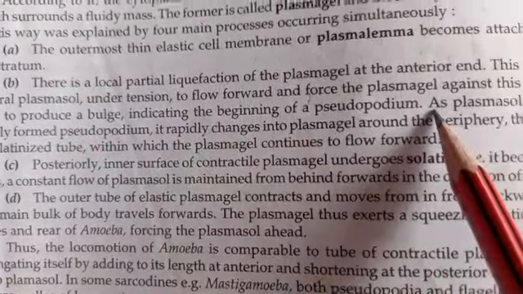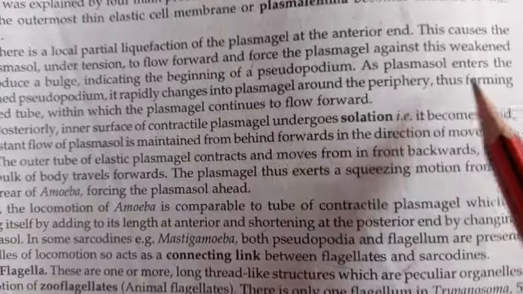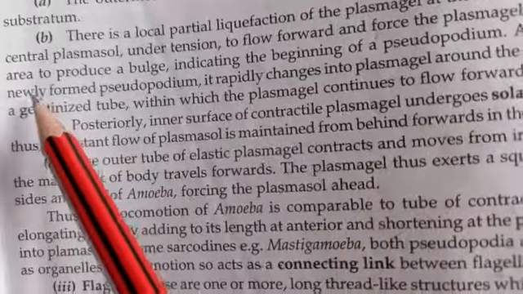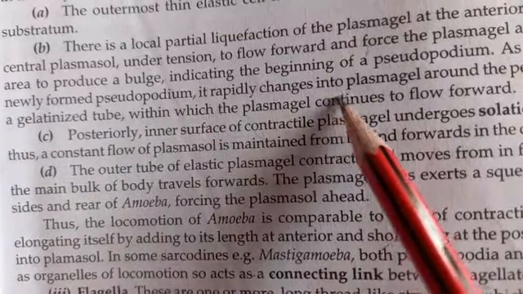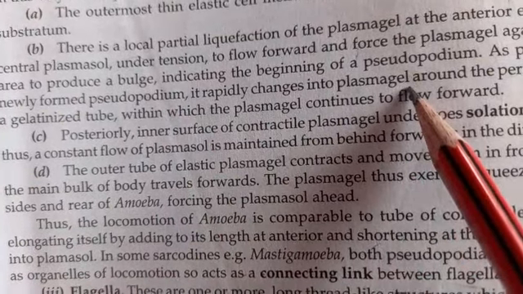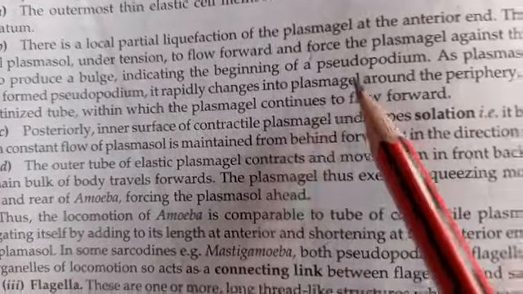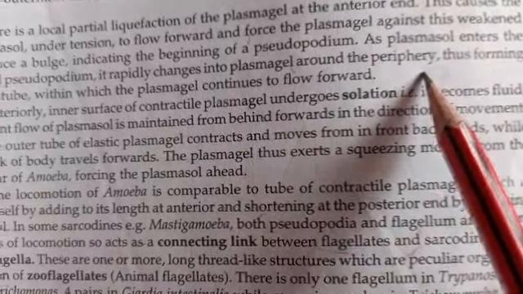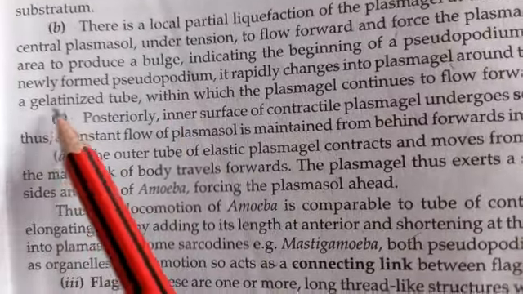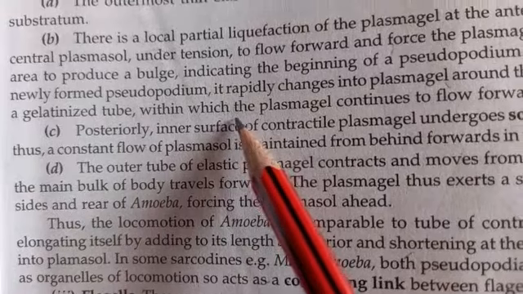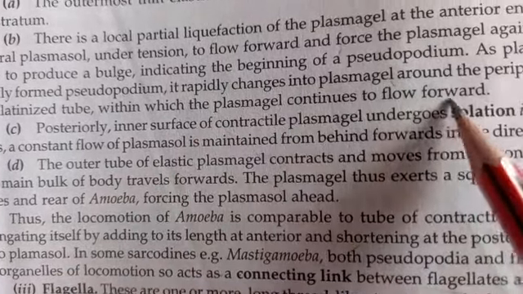the formation of pseudopodium. So as the plasma sol enters the newly formed pseudopodium, at once it changes to plasma gel. So as soon as it reaches, it changes to plasma gel around the periphery, thus forming the gelatinized tube within which the plasma sol continues to flow forward.